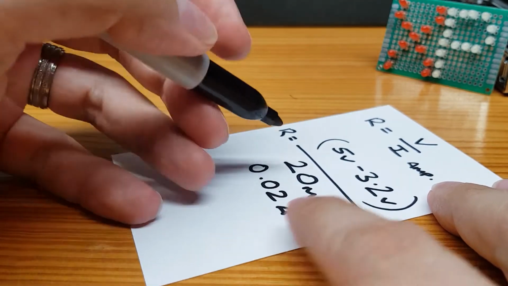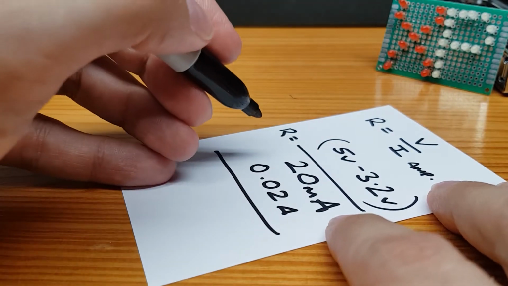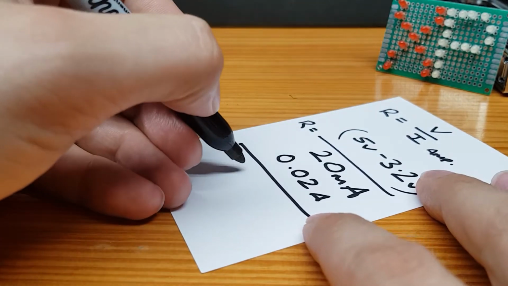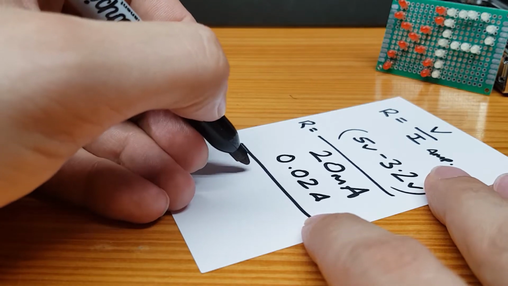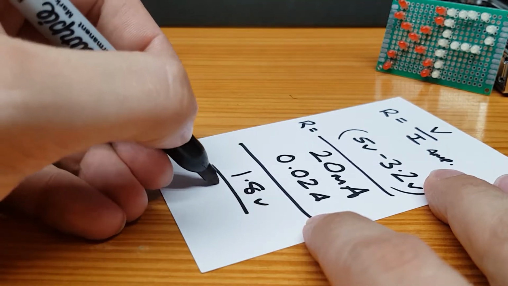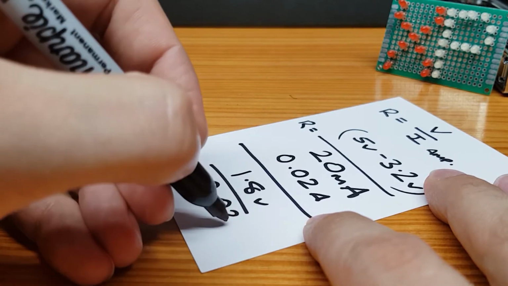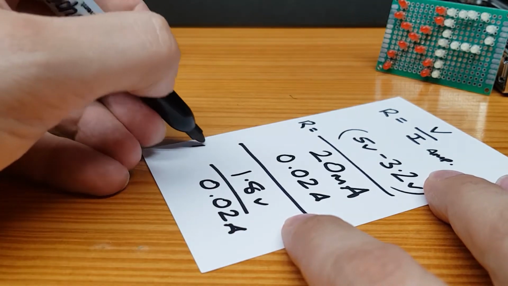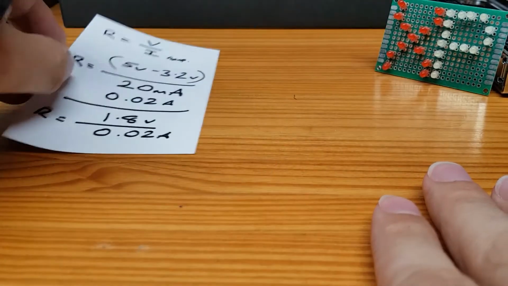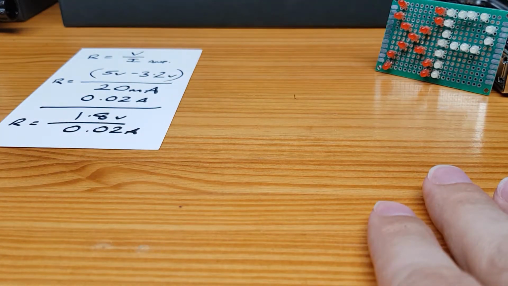So our actual calculation is going to be 5 minus 3.2, so that's going to be 1.8 volts over 0.02 amps. Okay, so that's what our resistance is going to be, and that's very easy to work out. So let's just take another piece of paper.